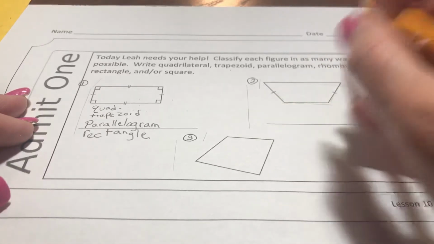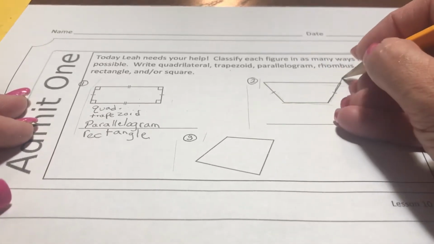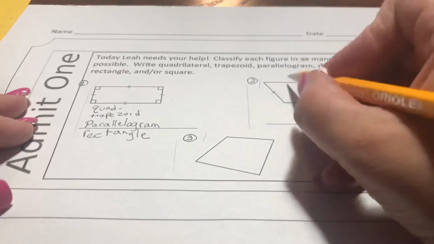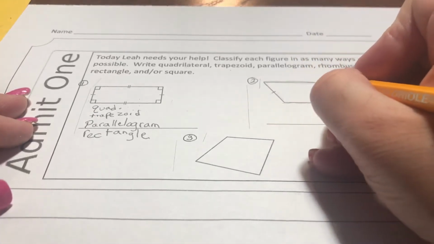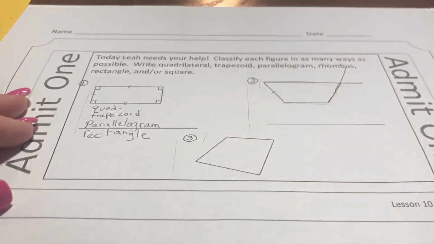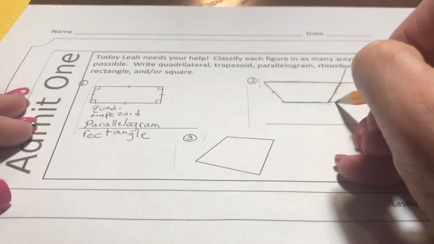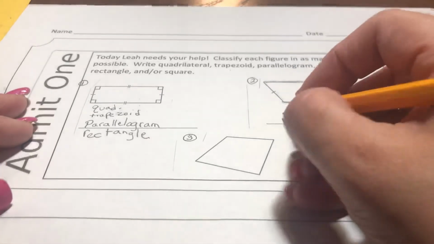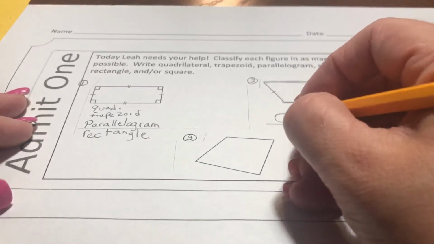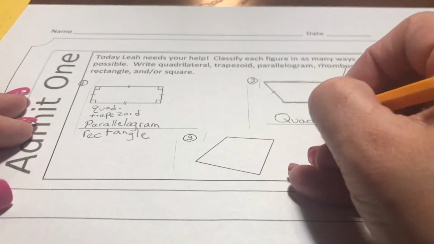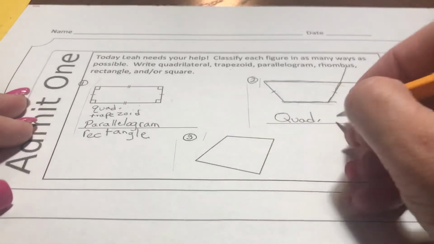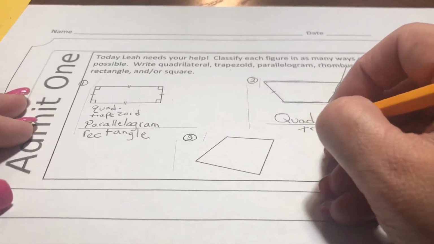I see that because this side is not parallel. Obviously, it's going to crisscross, okay? But this side here horizontally and this side here are parallel. So this is a quad because it has four sides. It's also a trapezoid.